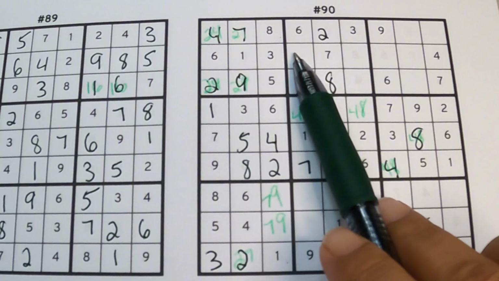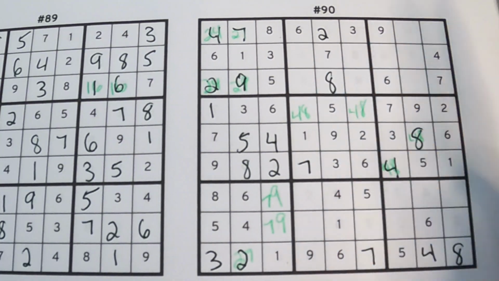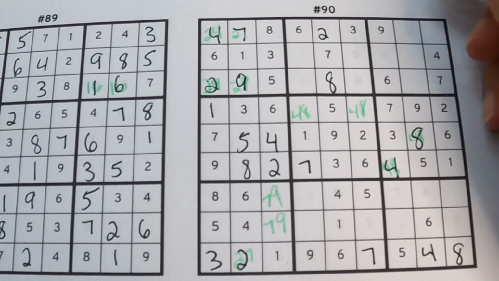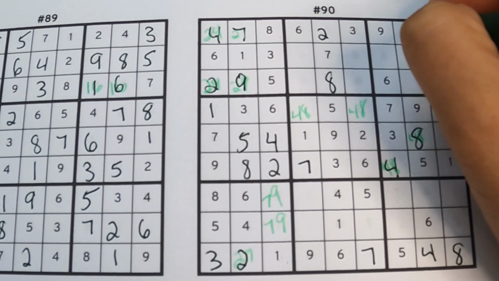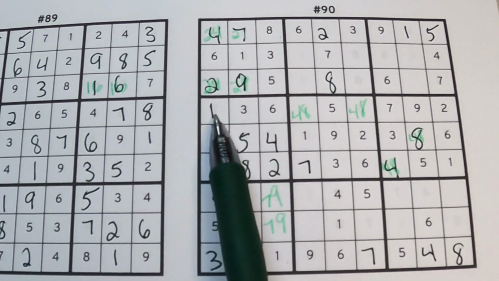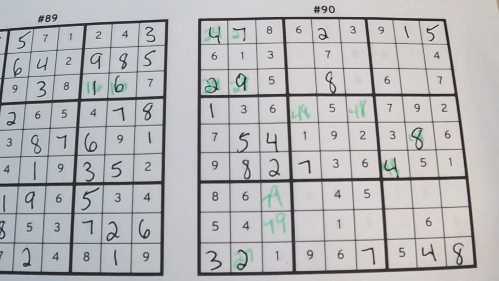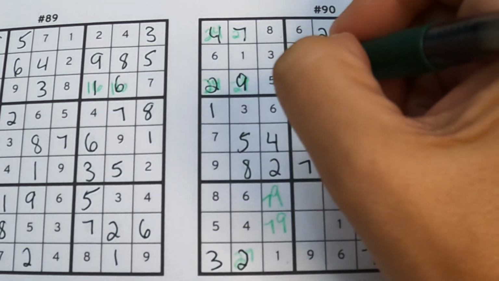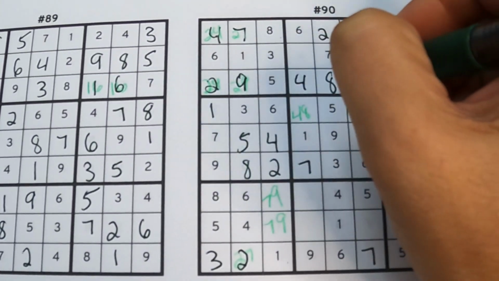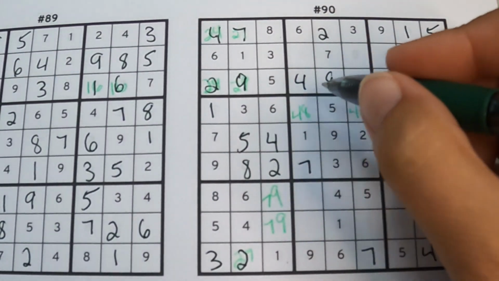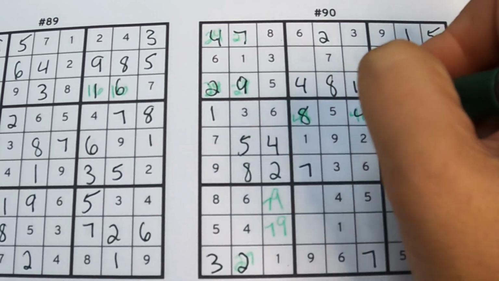For this top row now, we're missing 1 and 5. We've got a 1 here, so 5, 1. For this row, we're missing 1, 3, and 4. We've got the 1 and 4 here, so this is our 3. 1 here, so 4, 1. That 4 makes this our 8, 4.